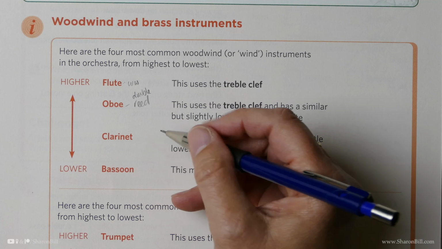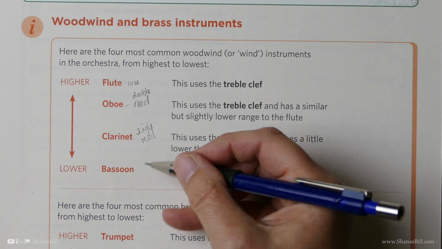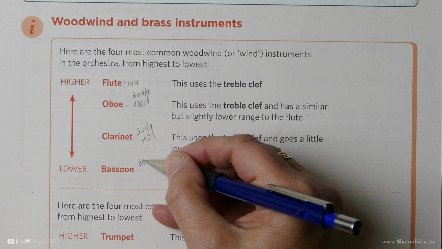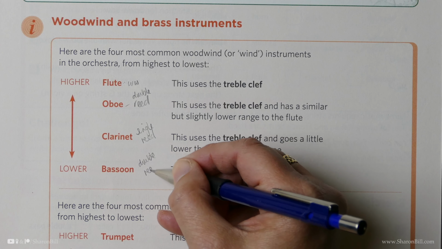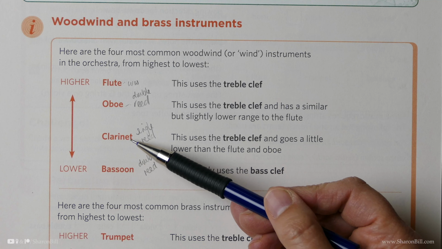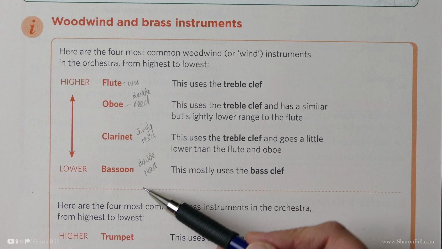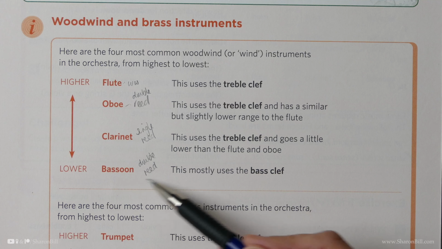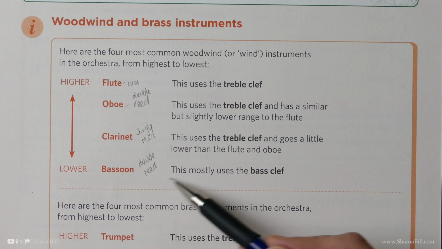And then the clarinet is a single reed instrument. And the bassoon is a double reed instrument with two reeds. Now the flute is the highest, the oboe is slightly lower, the clarinet is slightly lower again, but the bassoon is bass clef for the most part. It's generally a bass clef instrument.